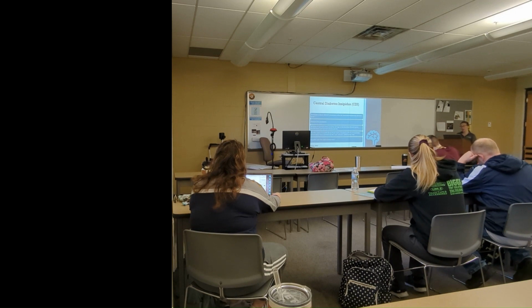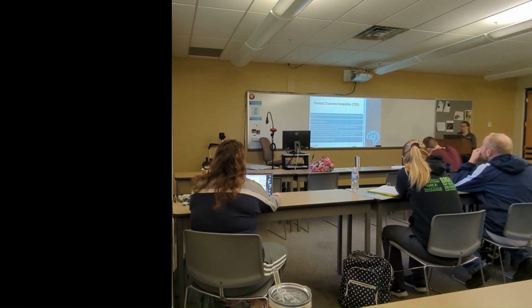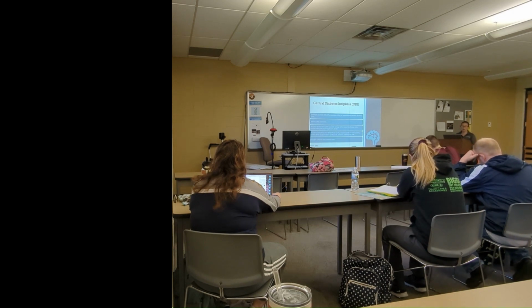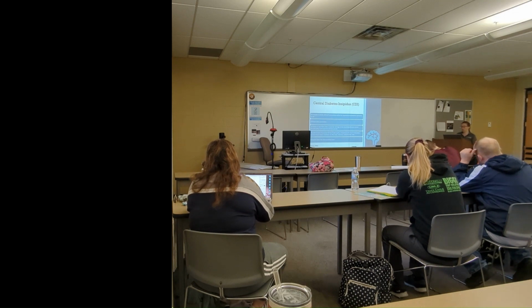So that could be head trauma, like hit by car. It could be some sort of cancer within the brain, either a primary brain tumor or metastatic brain tumor of some kind. It could be loss of oxygen to the brain during like cardiac arrest.